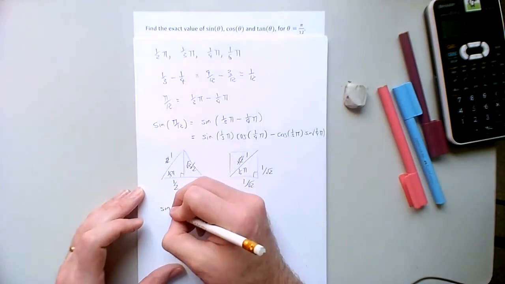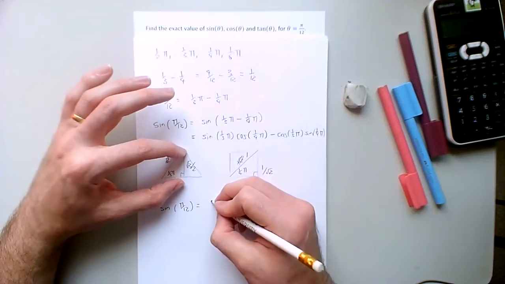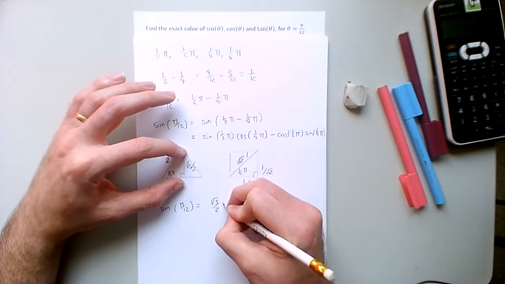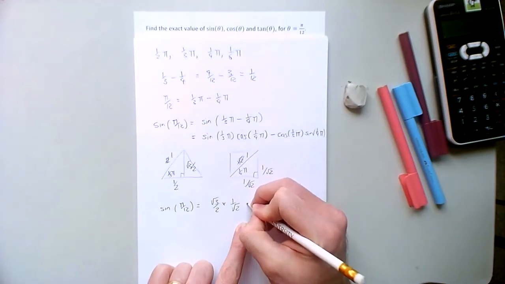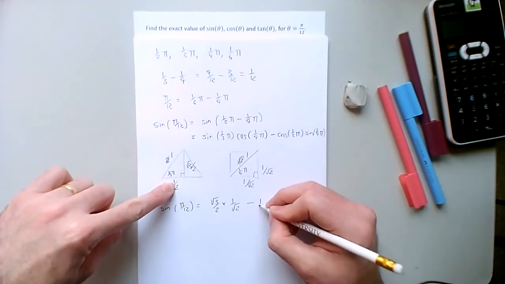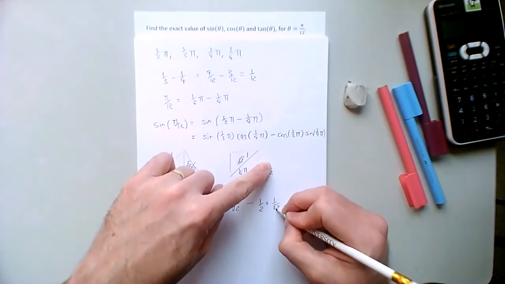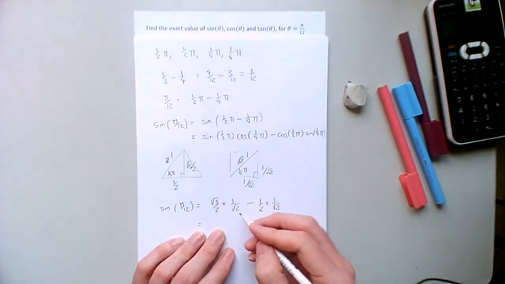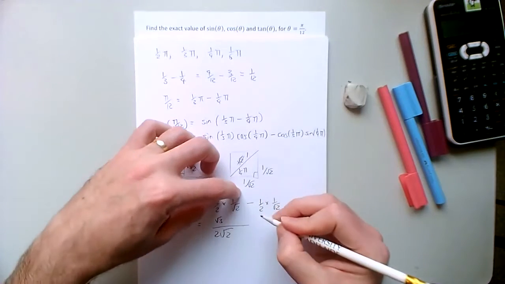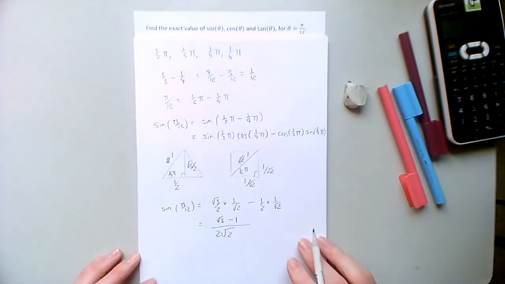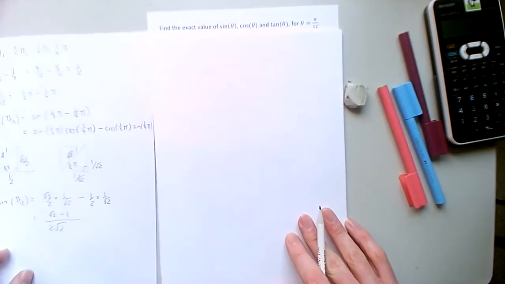Okay, so sine of pi on 12 is now sine of a third of pi, which is √3 on 2, times cos of a quarter of pi, which is 1 on √2, minus cos of a third of pi, which is a half, times sine of a quarter of pi, which is 1 on √2. And so they've both got a 2 on √2 on the bottom, and the top is √3 and 1. Okay.